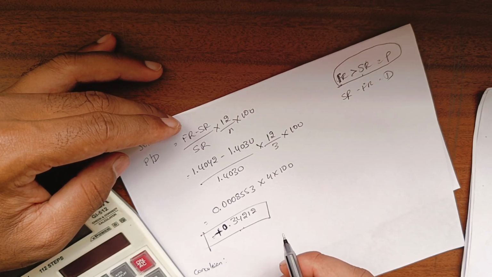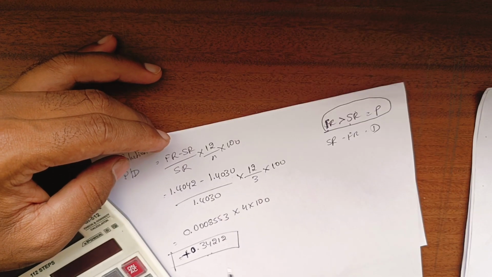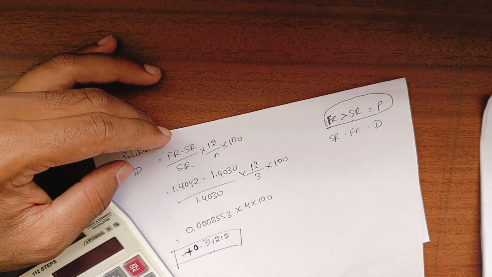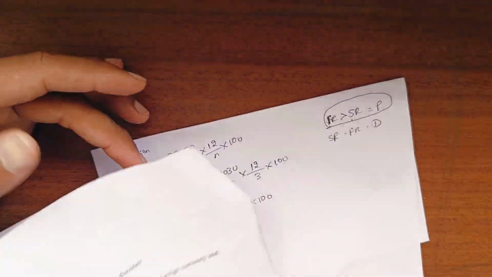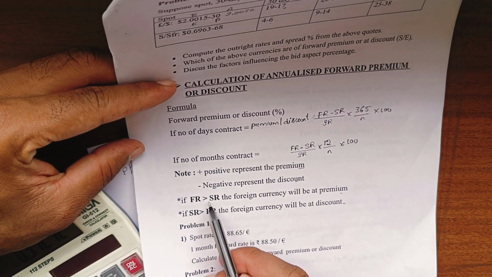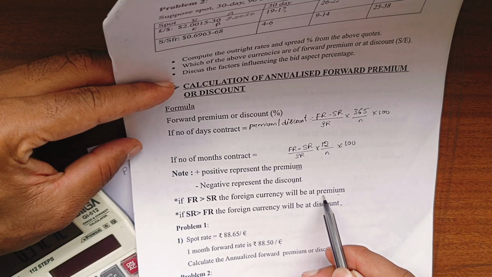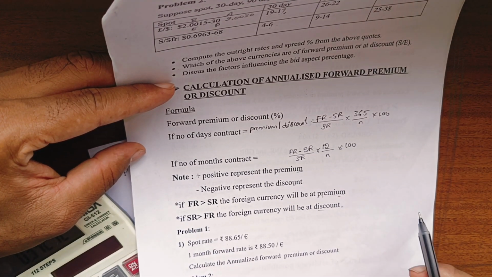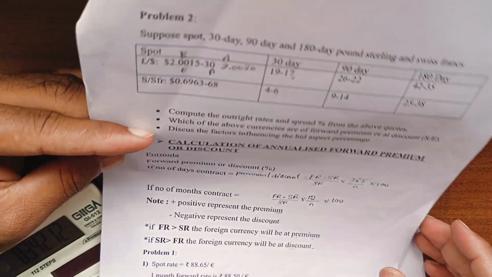One more way to check your answer is to check which is greater, the forward rate or the spot rate. If in the question the forward rate is greater than the spot rate, it is considered premium. If the spot rate is greater than the forward rate, it is considered discount. Like that you need to do the calculation.